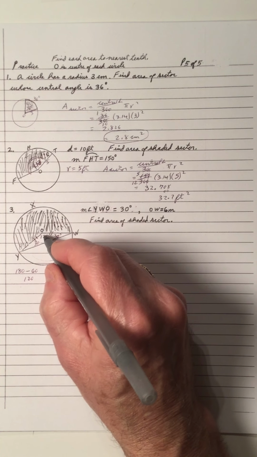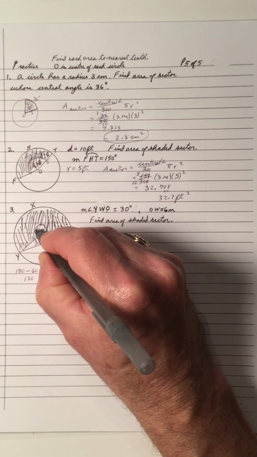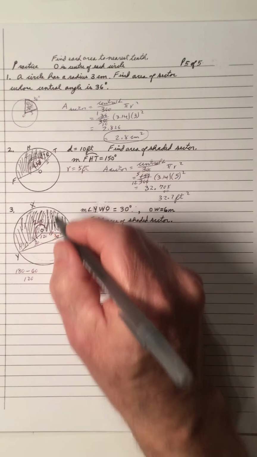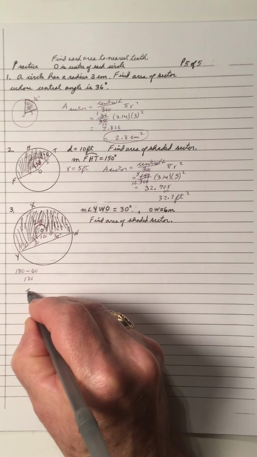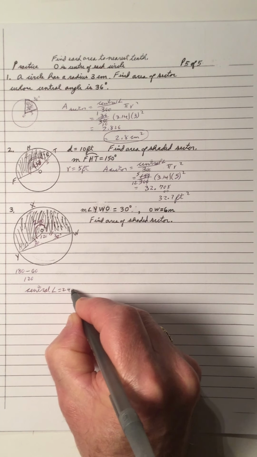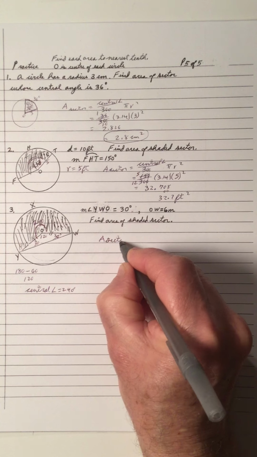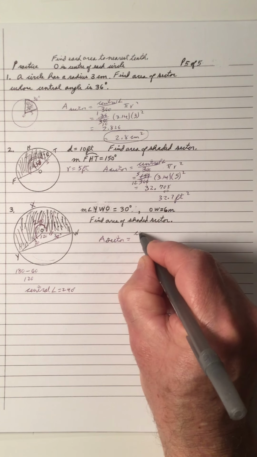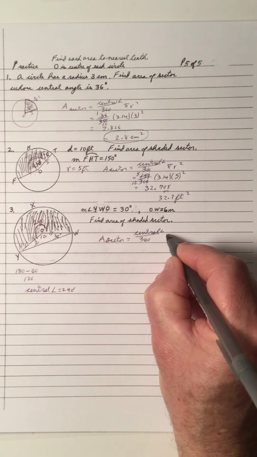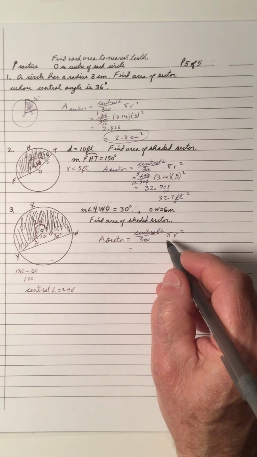So if this angle is 120, that means this angle over here on this side, which belongs to the sector we want, is 240. So the central angle that we want for the area is 240 degrees. So the area of the sector is the central angle over 360 times pi r squared. Write down the formula. It helps you memorize it.